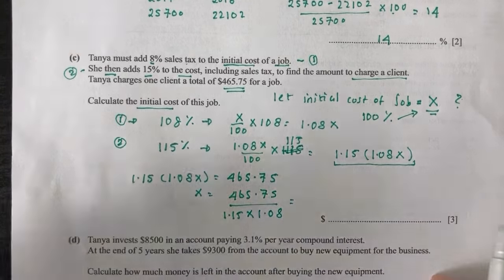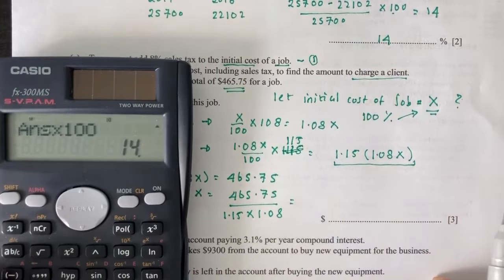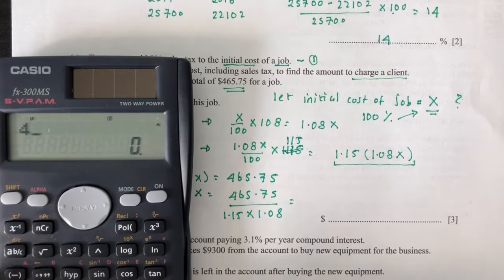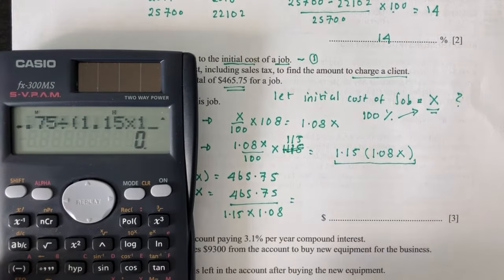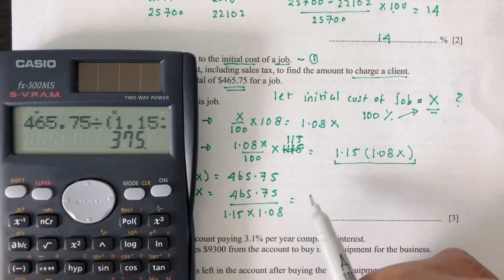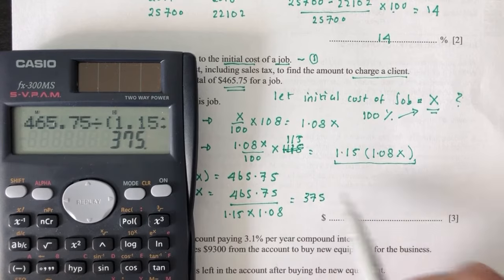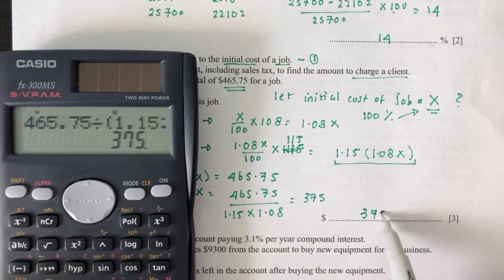So let's use our calculator. We do 465.75 divided by bracket 1.15 times 1.08. That will be $375 for the initial cost of the job.